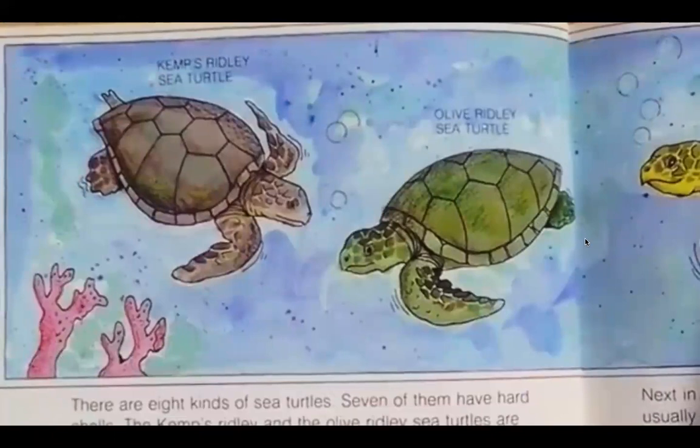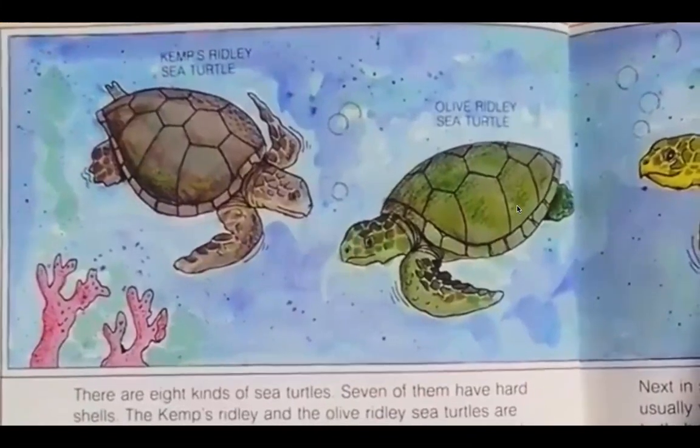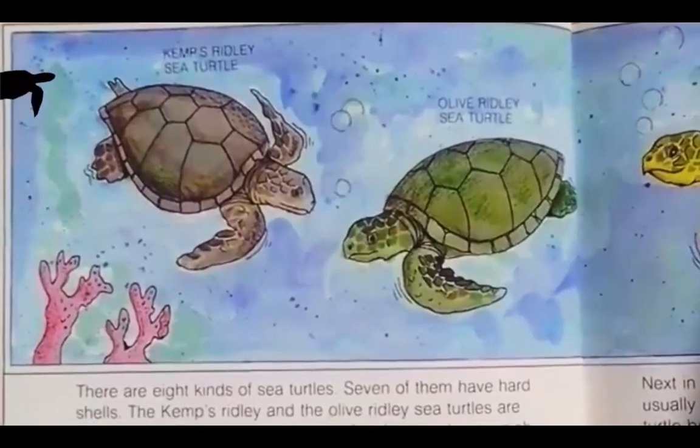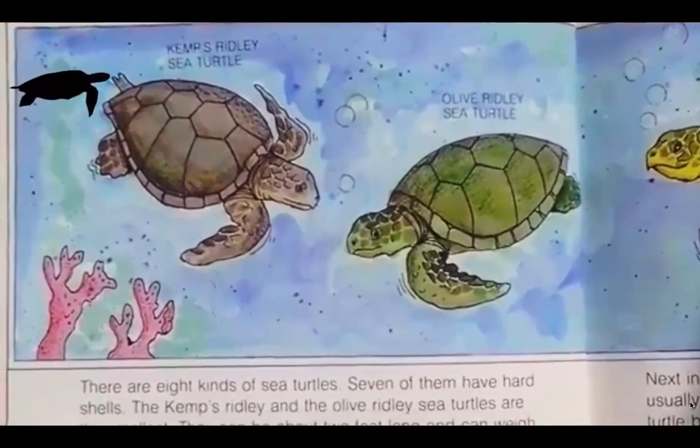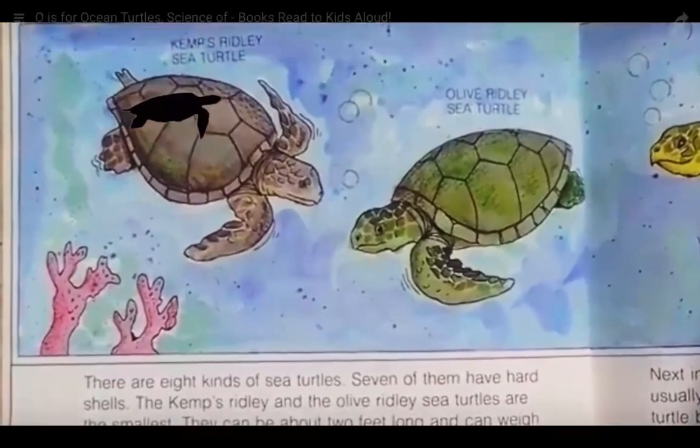There are 8 kinds of sea turtles. 7 of them have hard shells. The Kemp's Ridley and the Olive Ridley sea turtles are the smallest. They can be about 2 feet long and can weigh about 100 pounds. The Kemp's Ridley is gray. The Olive Ridley has more green in its color.